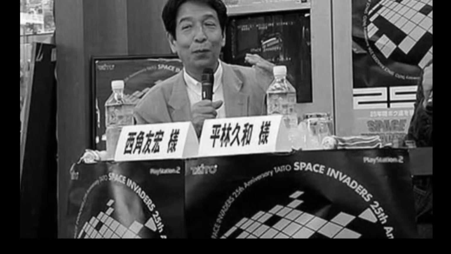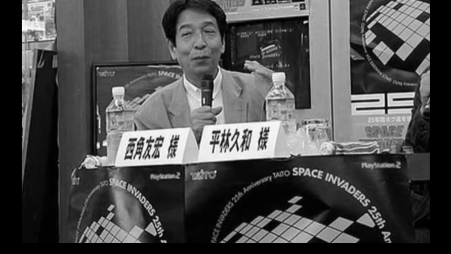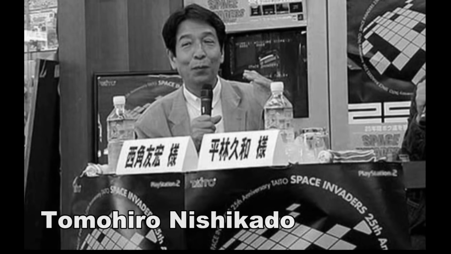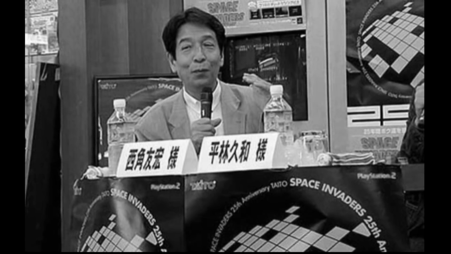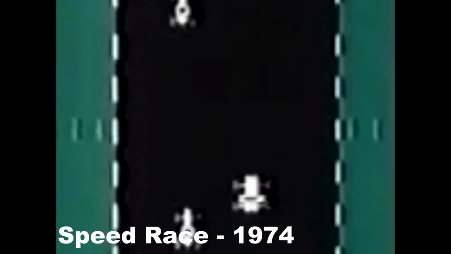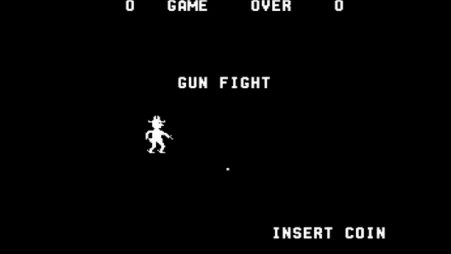In 1977, an engineer working at the Taito Corporation started creating the game that would define the core principle of video game design. The engineer's name was Tomohiro Nishikado, and the game in question was Space Invaders. Nishikado had created several video games before this, including Interceptor, Speed Race, and Gunfight. For Space Invaders, he had two primary goals.